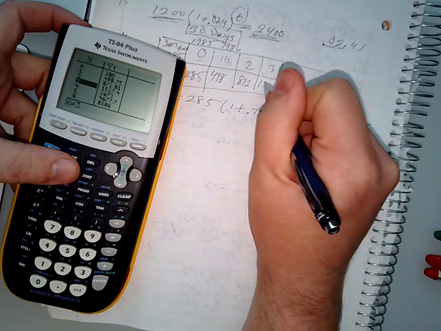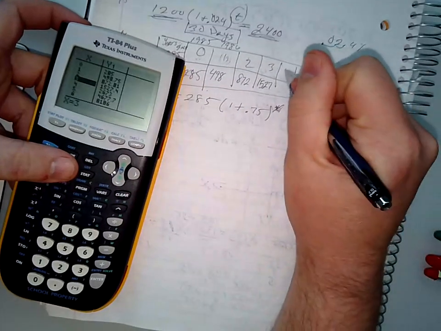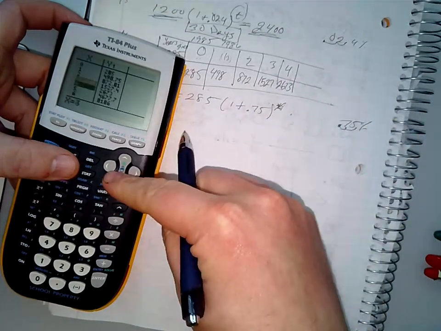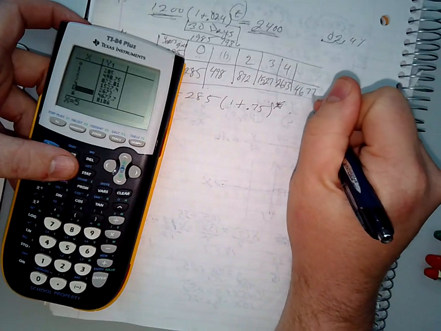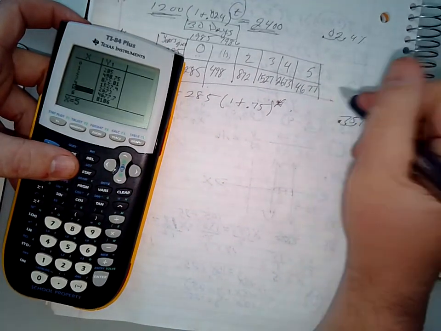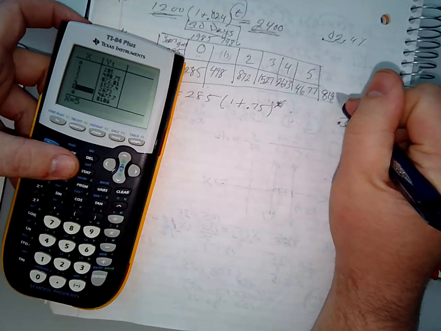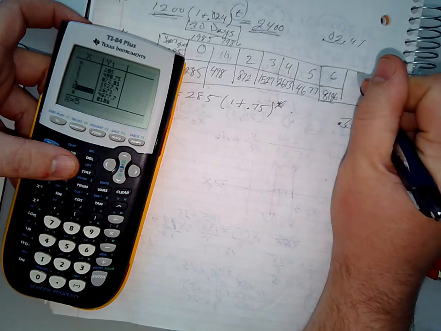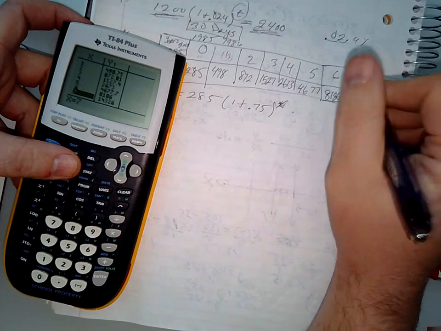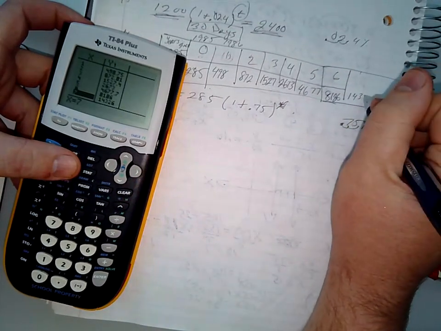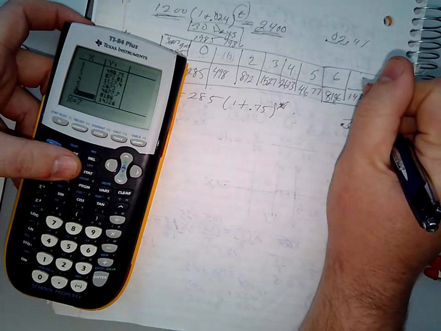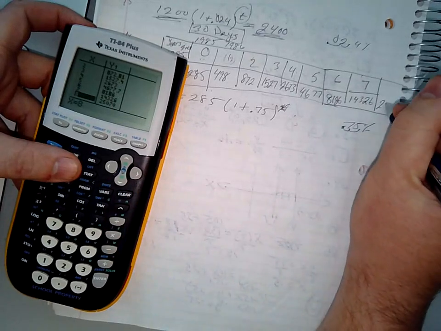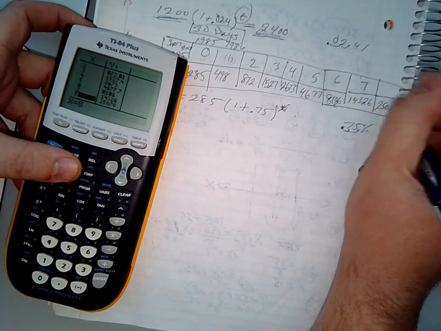3 is 1,527. 4 was 2,673. 5 was 4,677. 6 was 8,186. 7 was 14,326. 8 was 25,070.